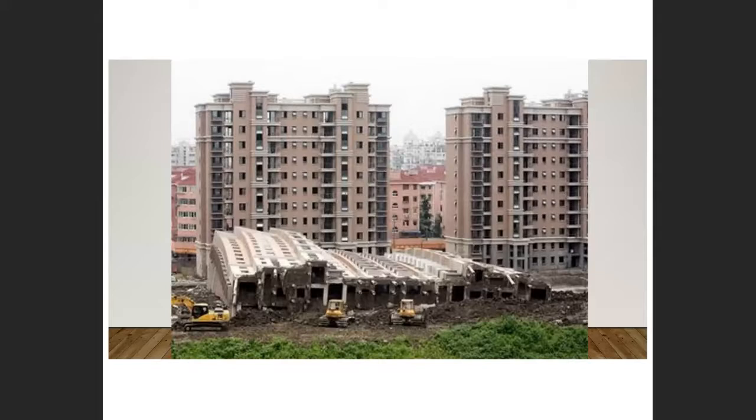This is a better one. I think these are a couple of pictures of some high-rise construction in China. Again, the builder or the contractor cut some corners here, and the building toppled over.